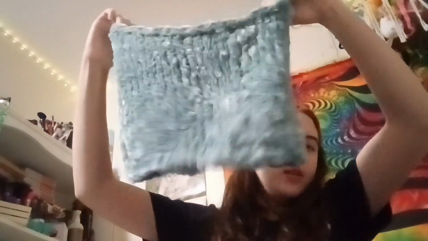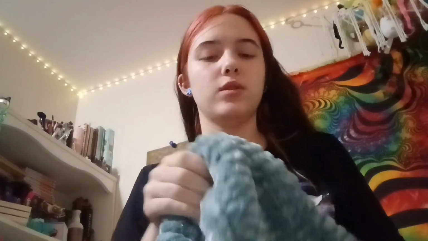I finished it. It reached 12 inches, so I cast it off, cut, and weaved in my ends. So here's what it looks like in full. It is heavy, like probably 2 pounds maybe, but I want to see what it looks like as a cowl. So, oh yeah, here we are. That looks good. I like that. Cute. That project is done.